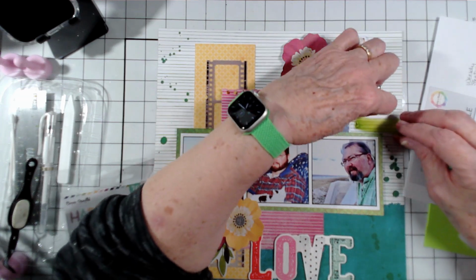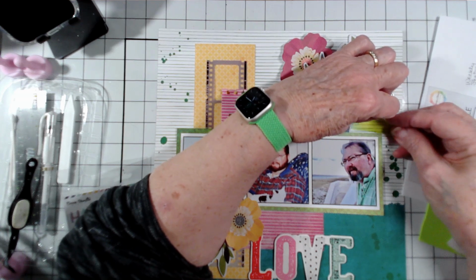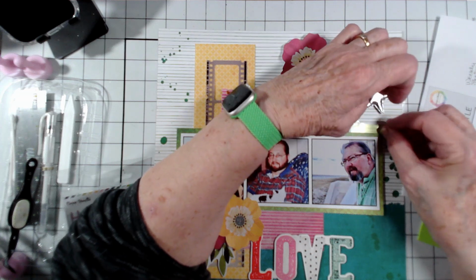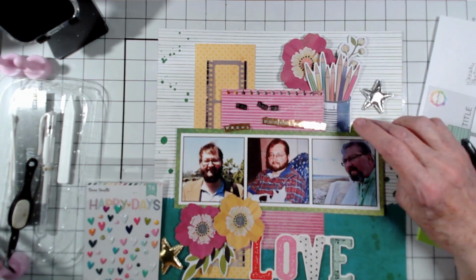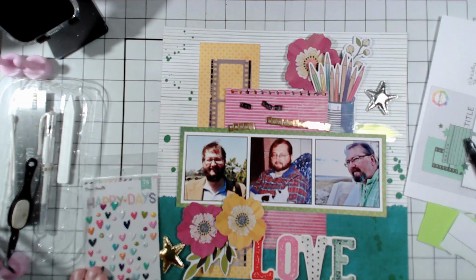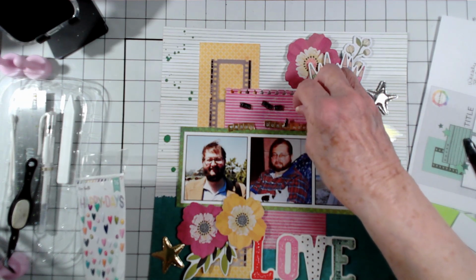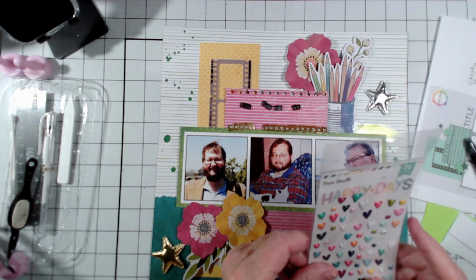Oh, come on. All right. Oh my gosh, there's my little app. I found that on the floor a minute ago. It had stuck to my shirt.